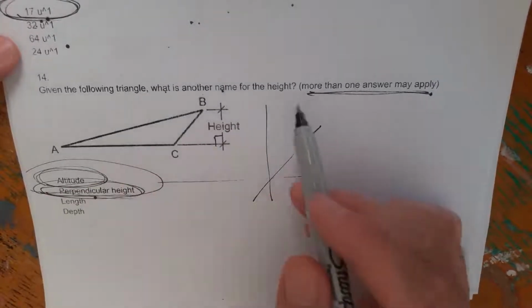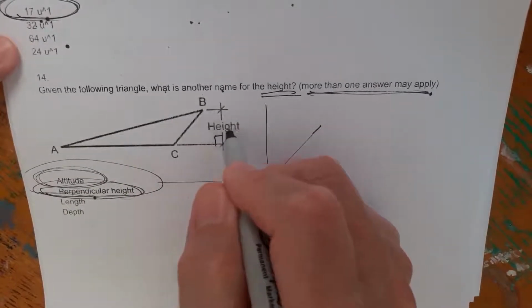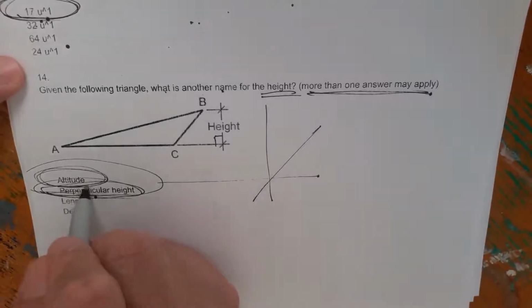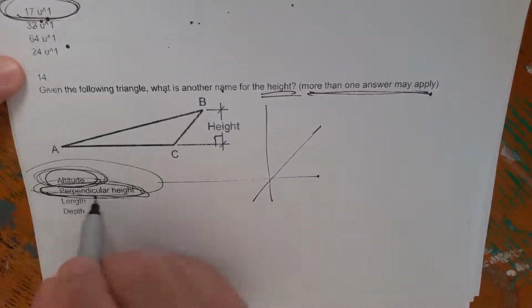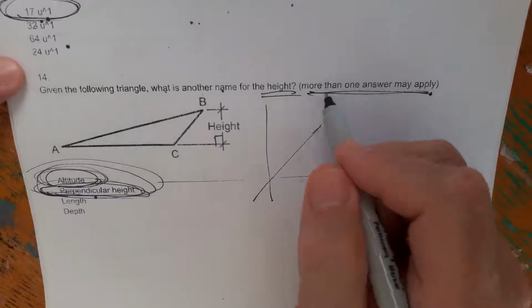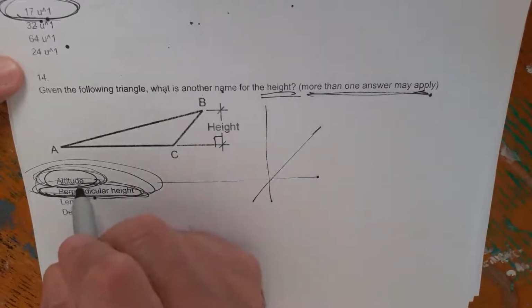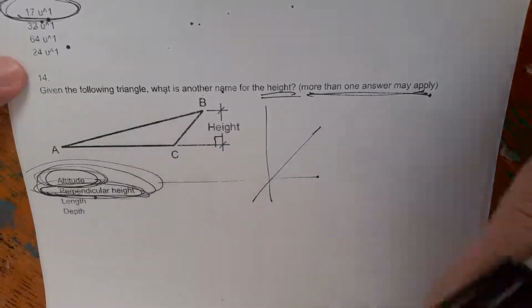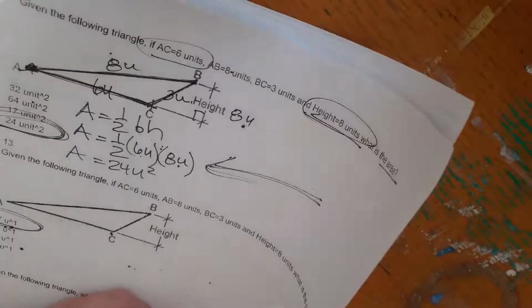Given the following, what's another name for height? So this is the way they're labeling height. It's either altitude or perpendicular height or both. So you get to mark, it says more than one answer may apply. This is either an altitude or a perpendicular height. Those are synonymous for our situations.